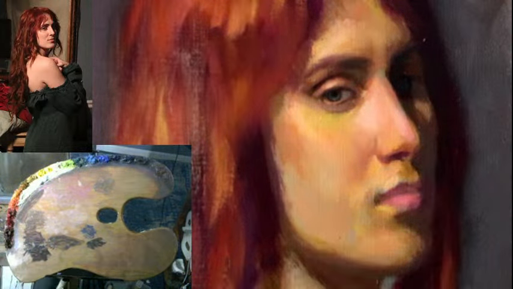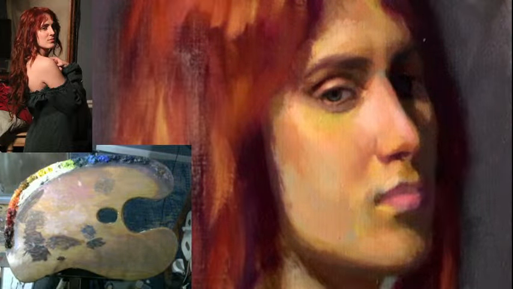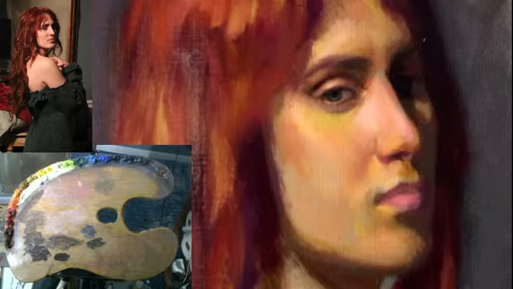Now for the pupil. I'm going to have to mix the darkest dark possible. So Dioxazine purple, Alizarin. And it's not going to be like jet black or anything like that. It's going to have a color to it.